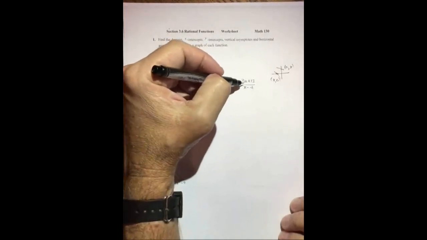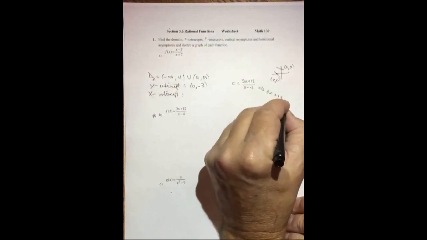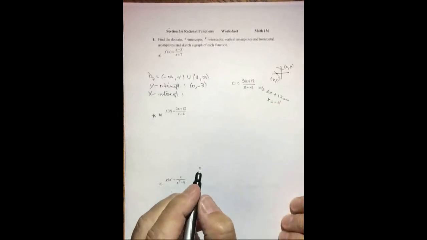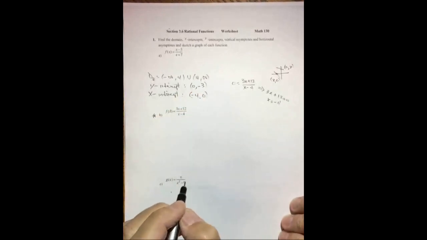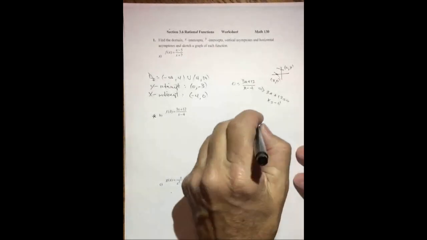When can this fraction or any fraction be 0? Well, this can only happen if the top is 0. So that'll give me negative 4. So the x-intercept is going to be at negative 4 and 0. Okay, now let's see if we can sketch this puppy.